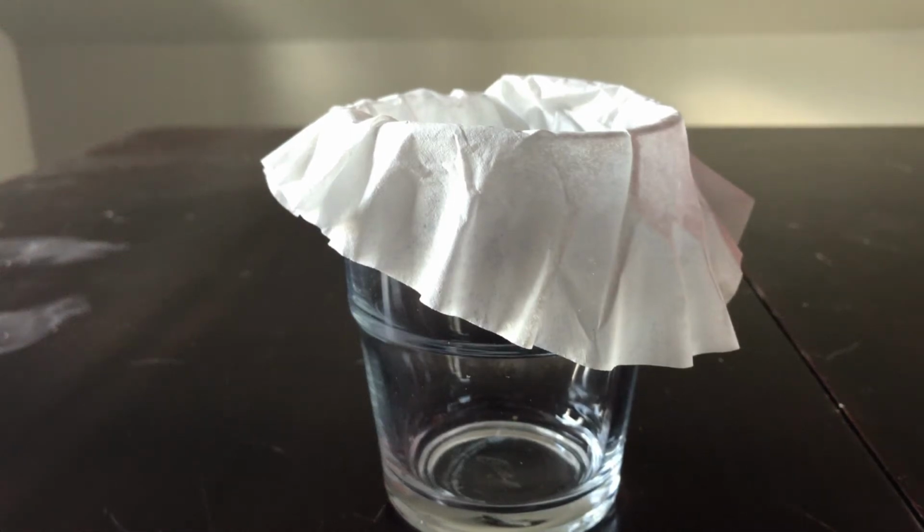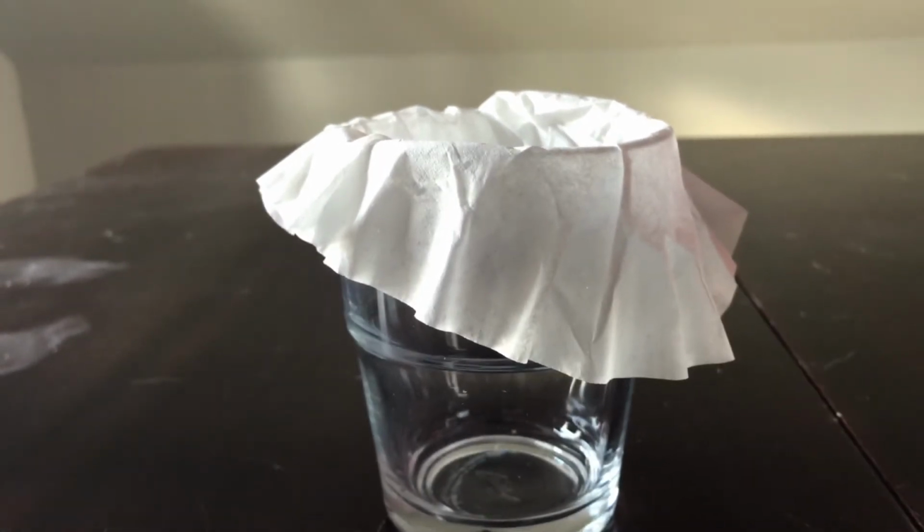The cell membrane is a lot like a coffee filter because it lets some things pass through, but not everything. So your cell membrane keeps big things like your little organelles on the inside, but it lets smaller things like water pass through. So this coffee filter, again, acts much like a cell membrane.